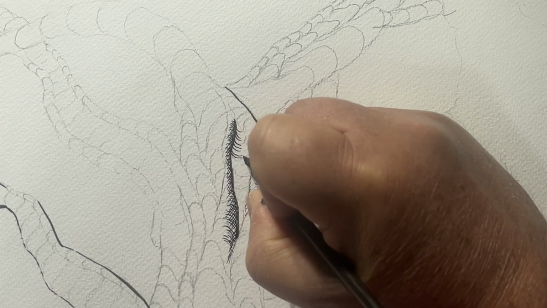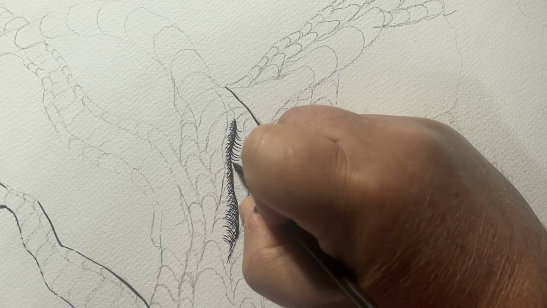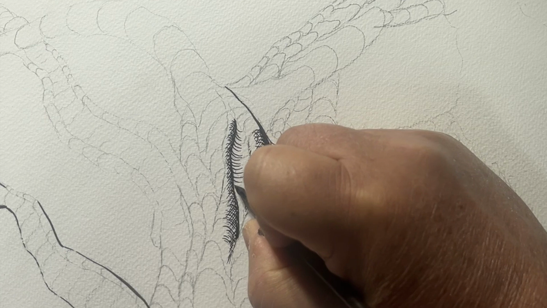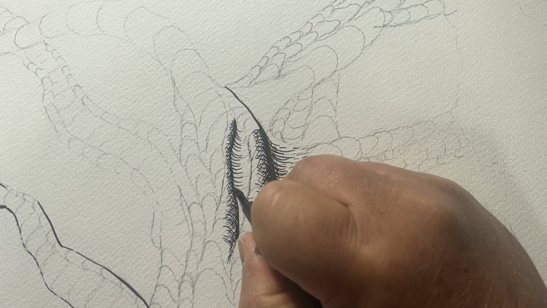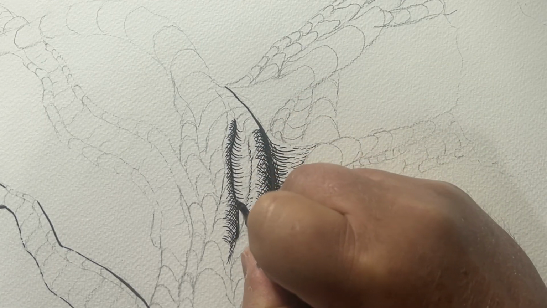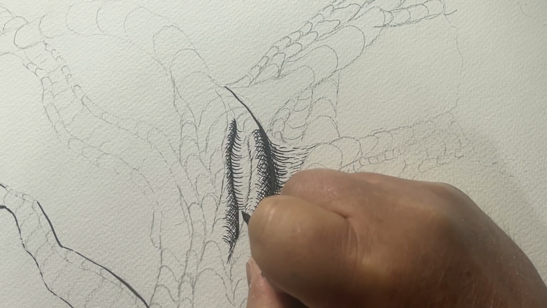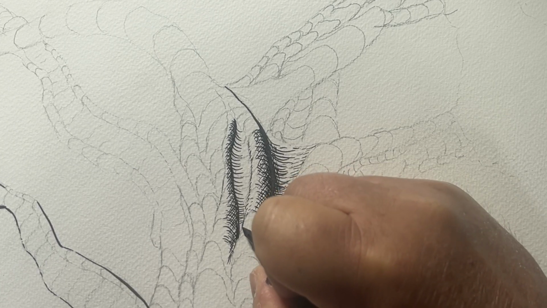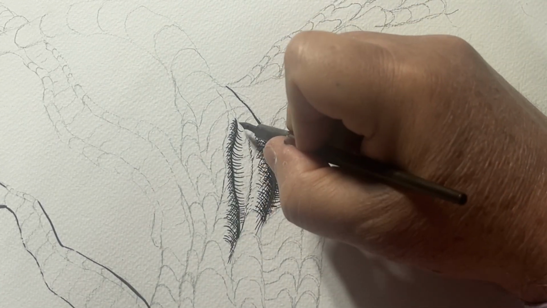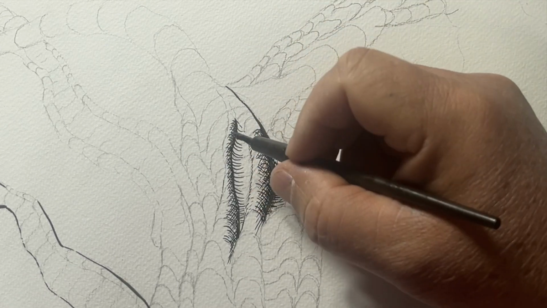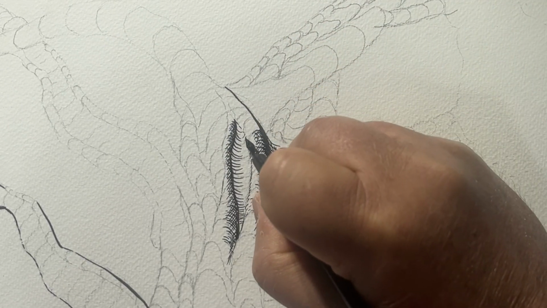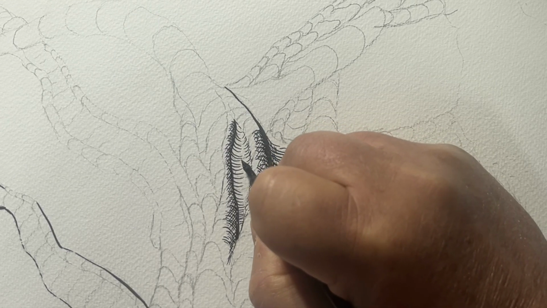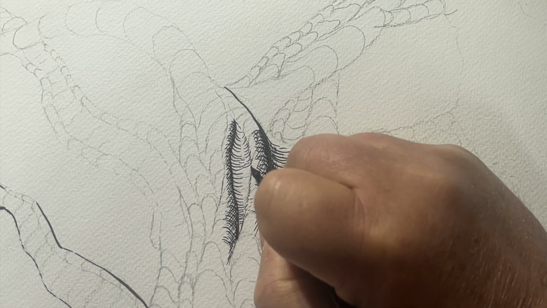To me, when I'm doing this, the first layer kind of helps me identify what the form is going to look like. You know, how much is it raised, or how convex it is, or how concave it is, or if it's flat, right? Because some areas of the tree are going to be relatively flat. So I give that first layer a little extra attention.